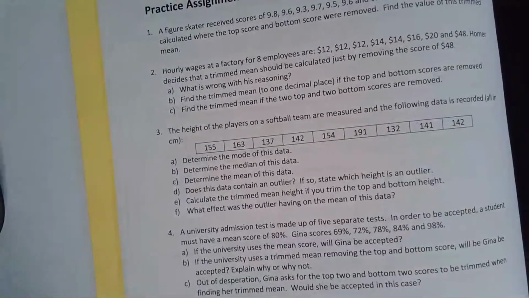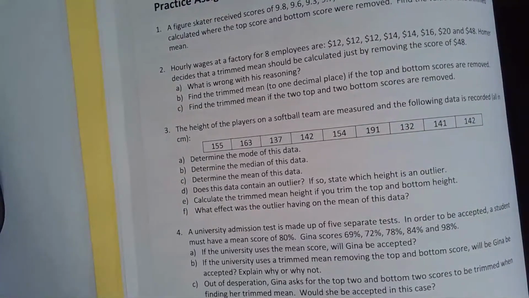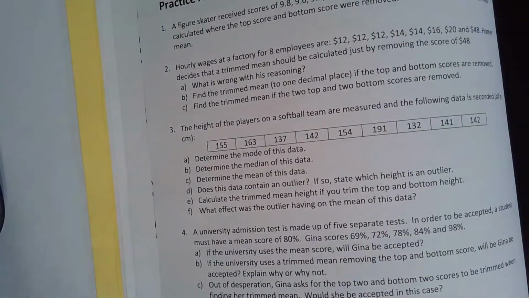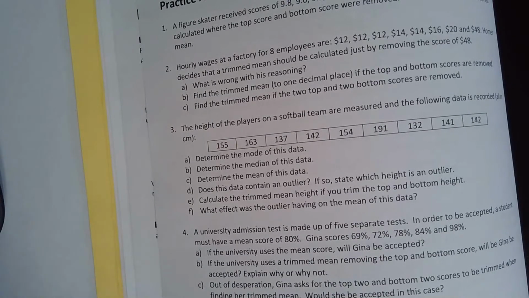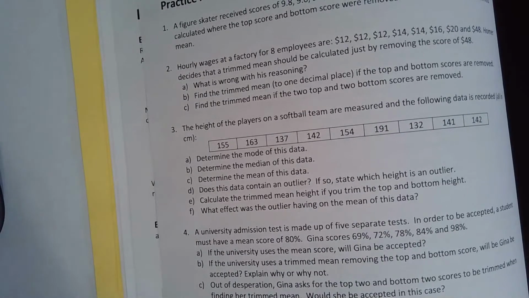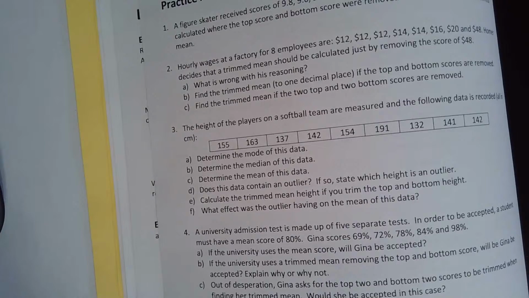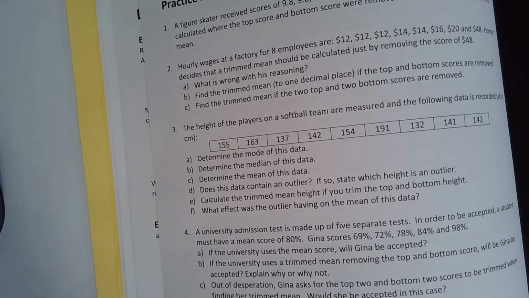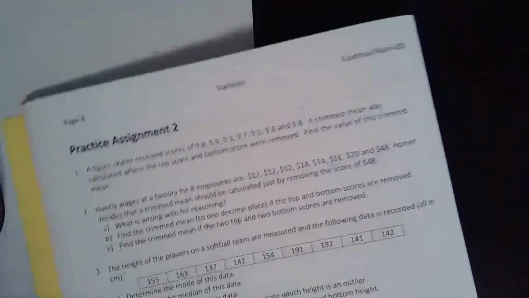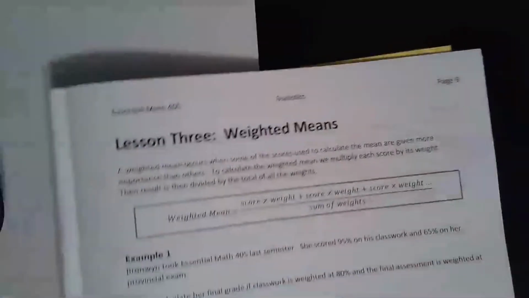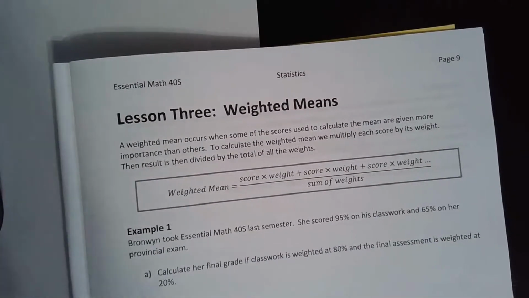If you have any questions, you can certainly send me a message through the blog, and it will go directly to my email. And tomorrow's class, what are we going to do? We're going to talk about weighted means.